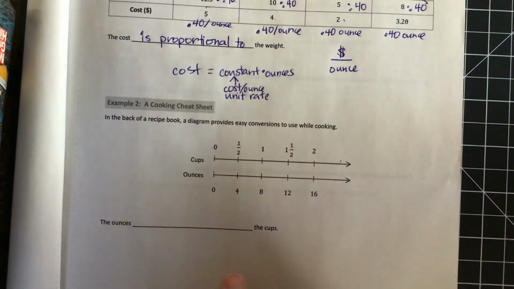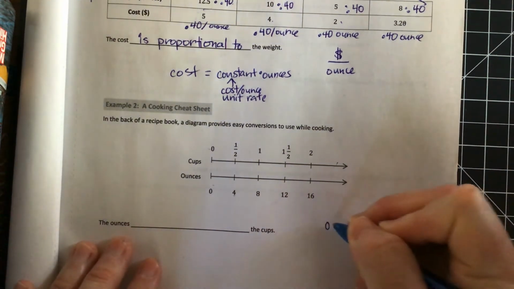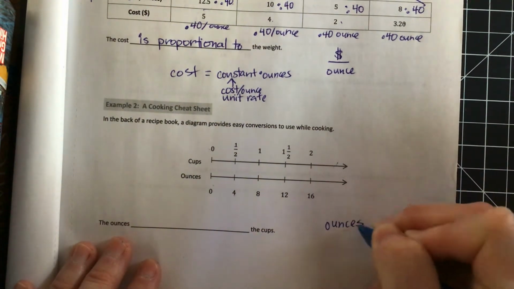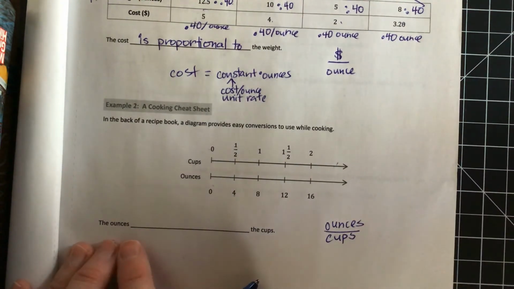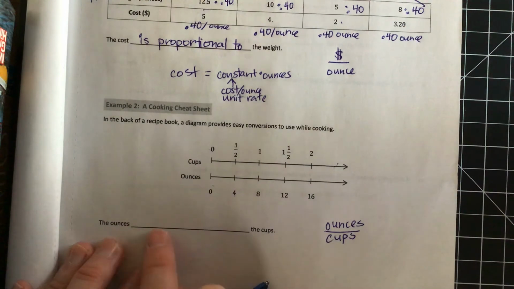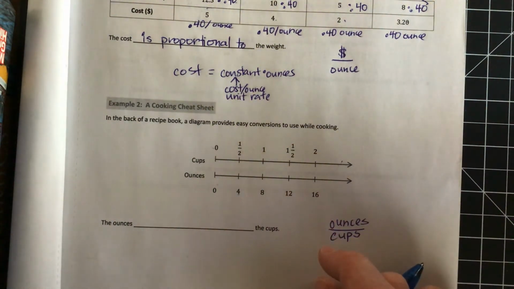So what we're looking at here is ounces to cups. Right? Because the ounces, and we're trying to see if it is proportional or if it is not proportional here.